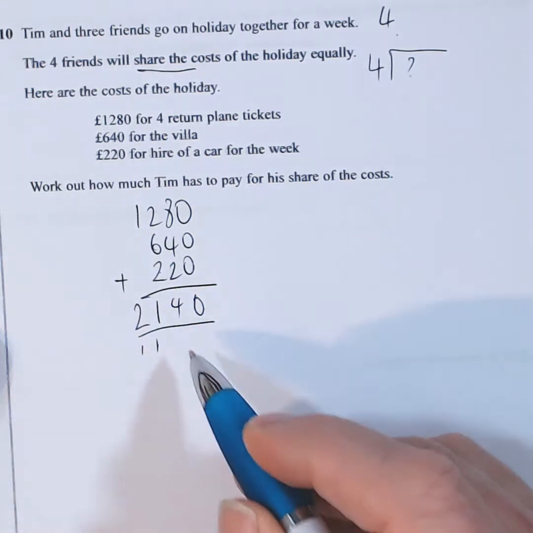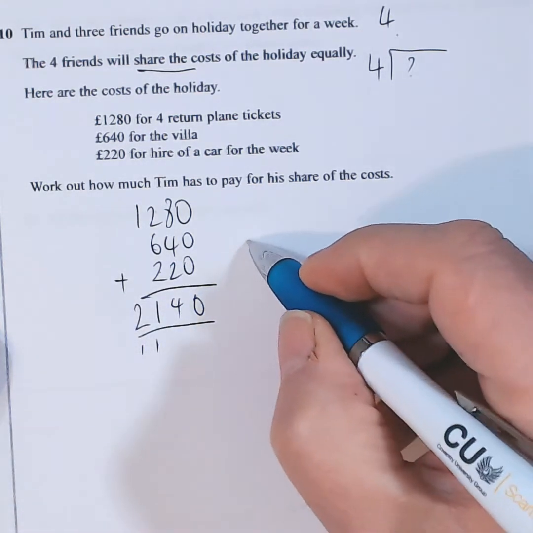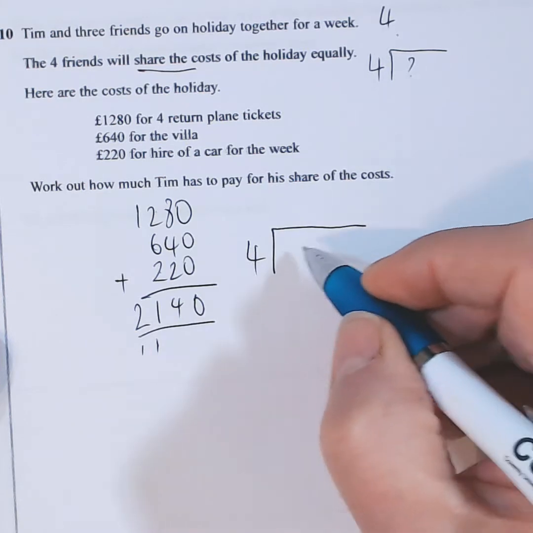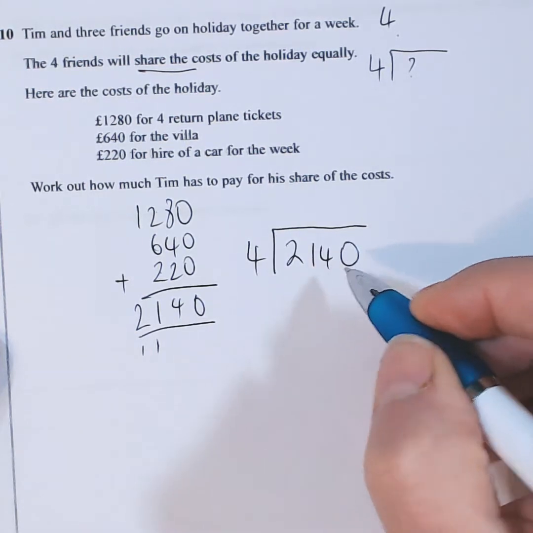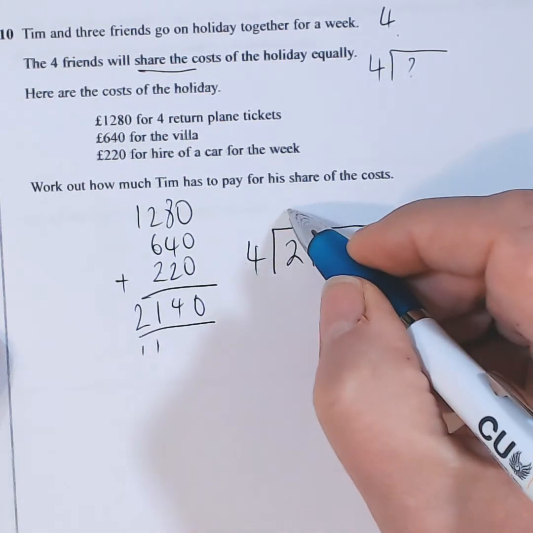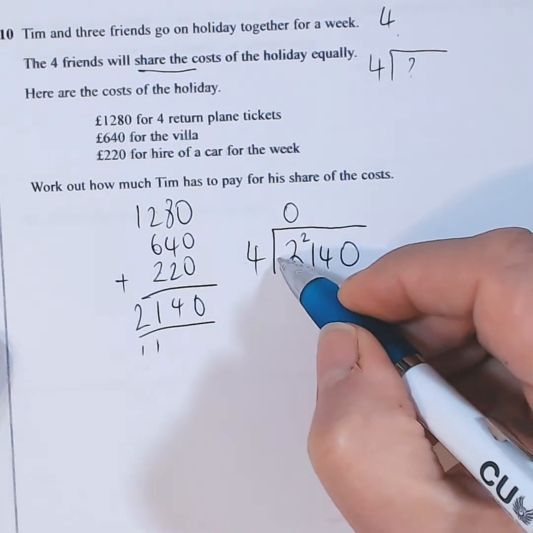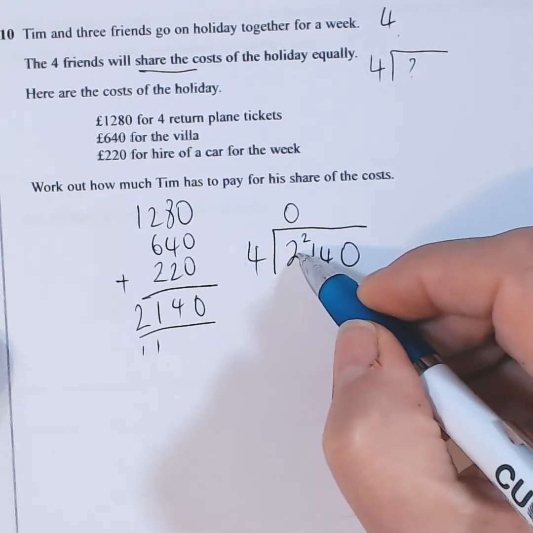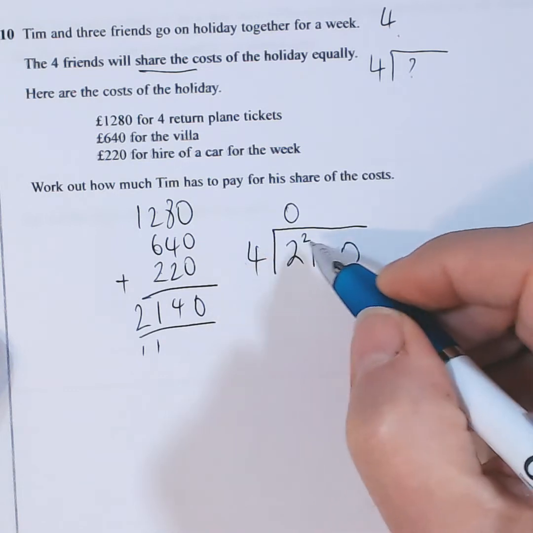So the total cost of the holiday was £2,140, and because we want to work out Tim's share, then we have to do 4s into that. So 4s into 2, 0. All the remainders always carry through here, so the remainder here was 2. And then we're saying how many 4s going to 21?